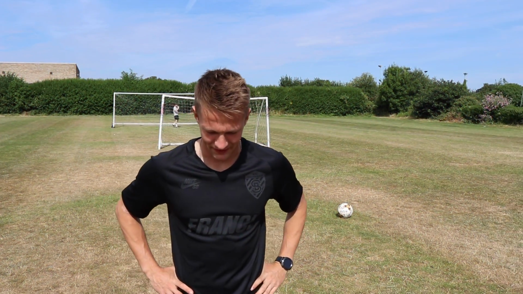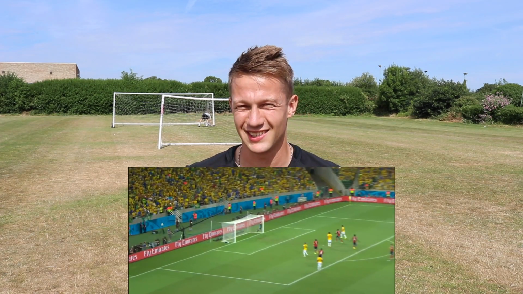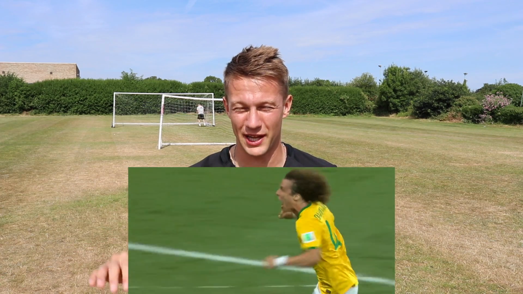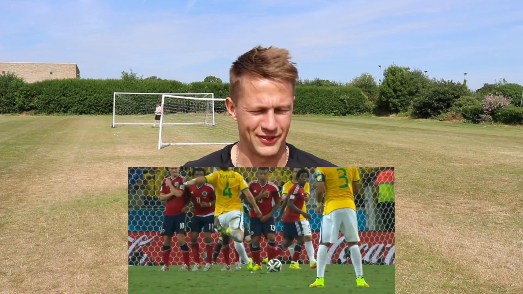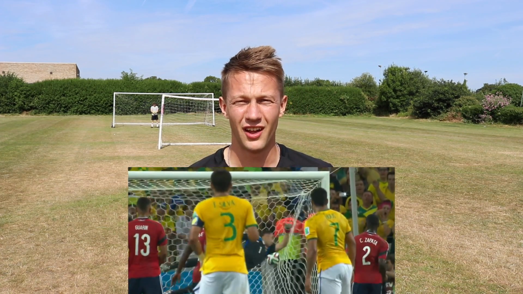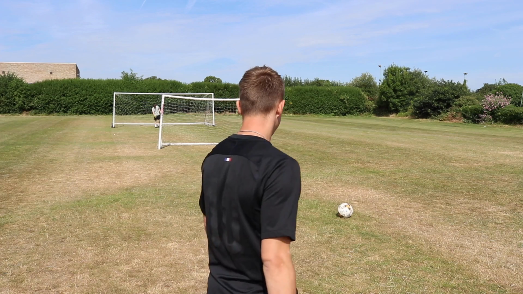Okay, this first one from David Luiz is incredible. The technique, like we said in the intro, is ridiculous. I haven't got this technique. I've tried it a couple times. I can do it along the floor, I can get a bit of knuckle, but getting it high up and over is so hard. I think this is one that I'm either gonna get a bit lucky early on, or it's gonna take me a fair few amount of balls. Sam's in the net. Let's just see what I can do, eh?